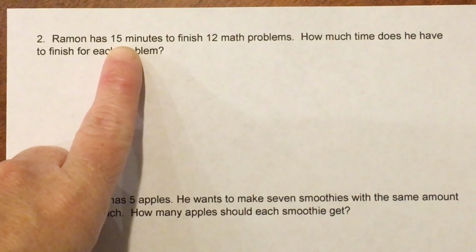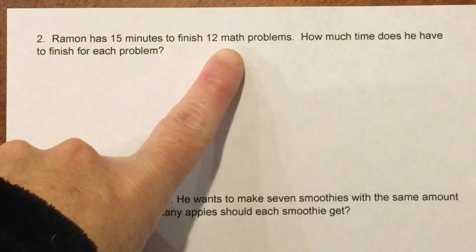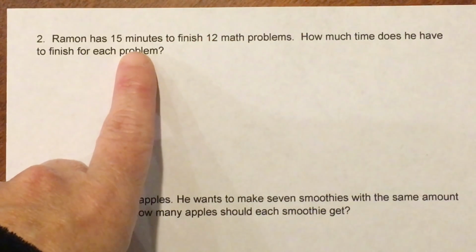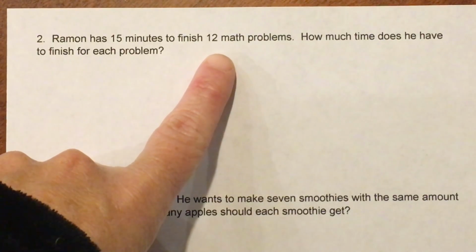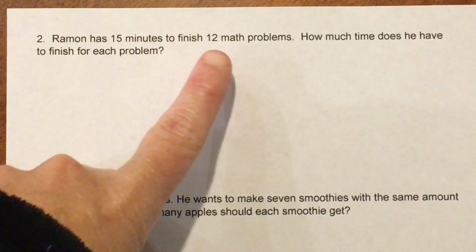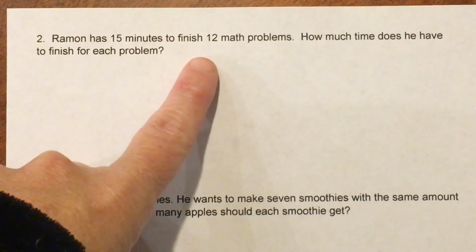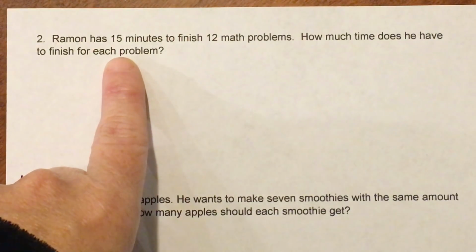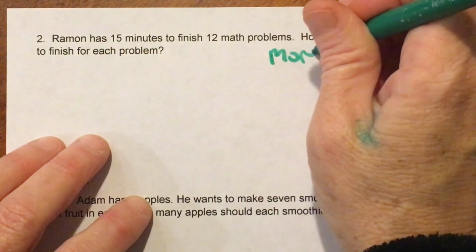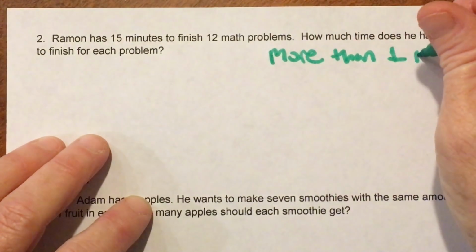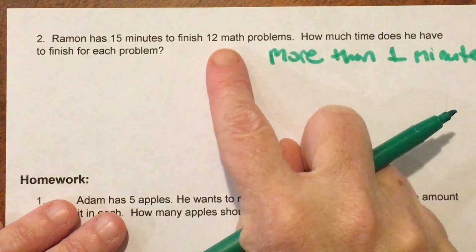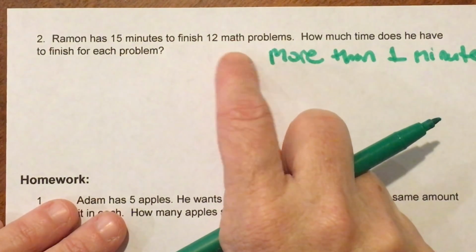If I have 15 minutes and I have 12 math problems, do I have more than 1 minute to do each math problem, or do I have less than 1 minute to do each math problem? Let's think about it. I have to do 12 problems in 15 minutes. So are you going to get more than 1 minute or less than 1 minute? I hope you realized you're going to get more than 1 minute. Because if I got 1 minute for each math problem, that would be 12 minutes. But since I have 15, I'm going to have more than 1 minute.